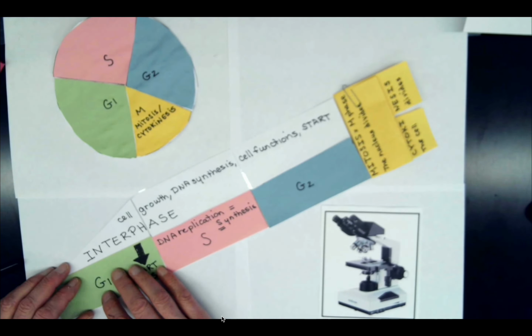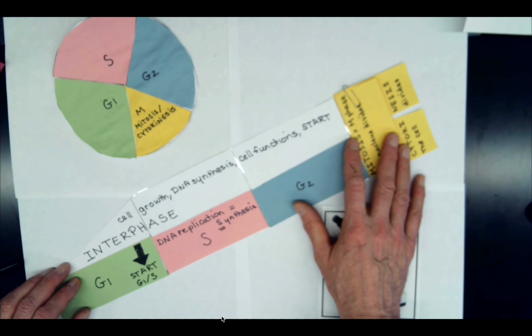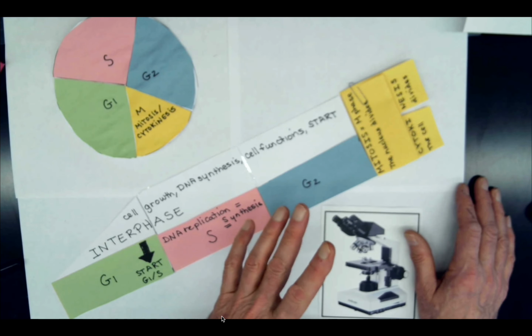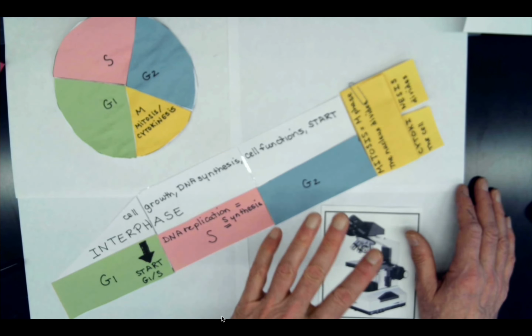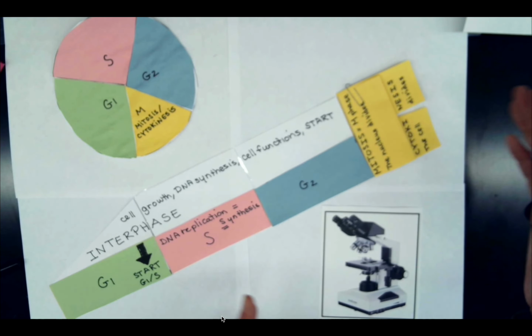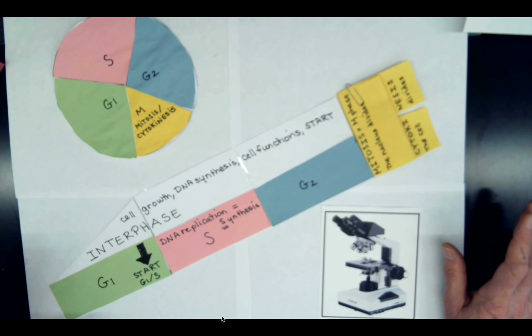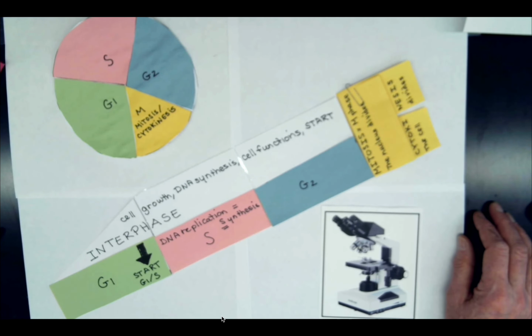One thing that happens in the classes is that the students can chain their models together. The class can get together at the end, and they can show multiple rounds of the cell cycle, and we can talk about how that differs in a stem cell, or what happens when a cell differentiates.